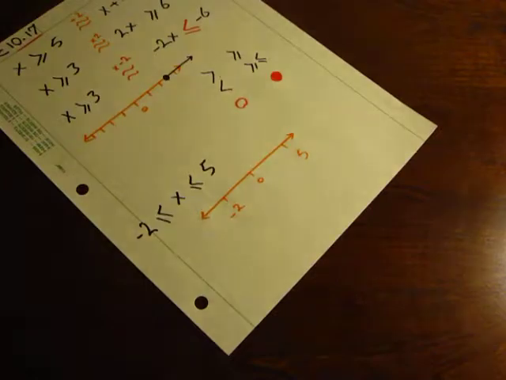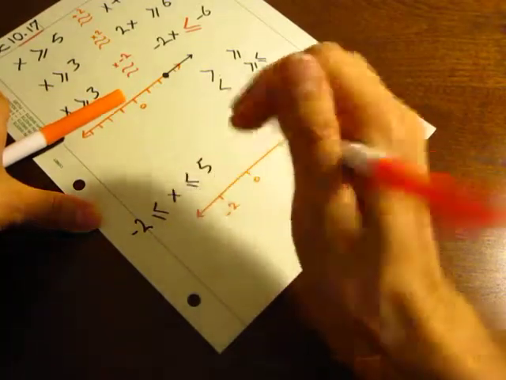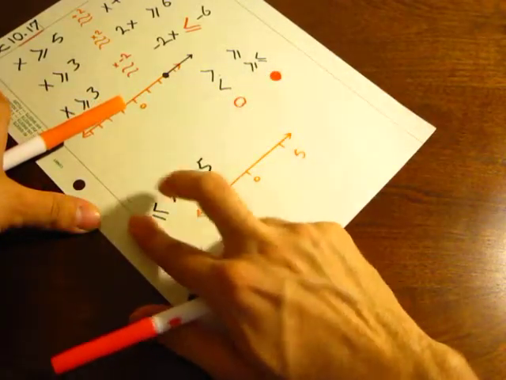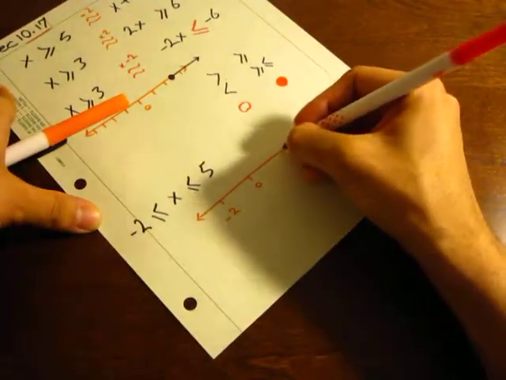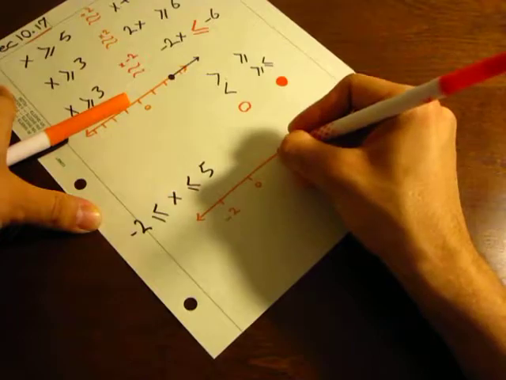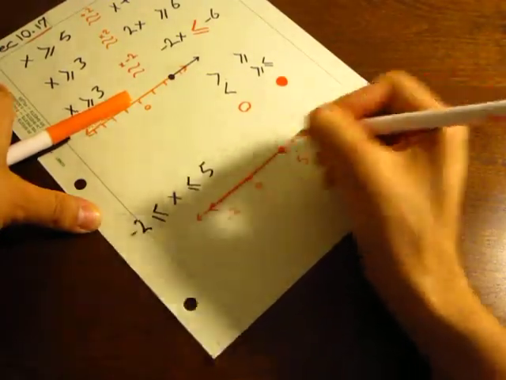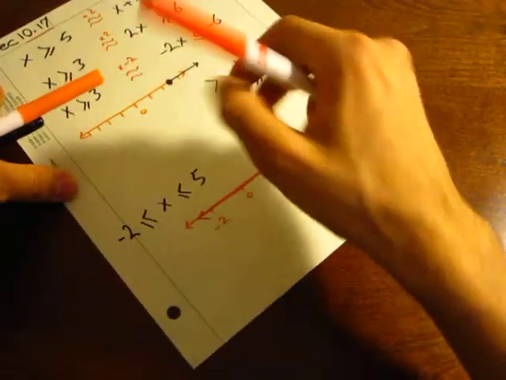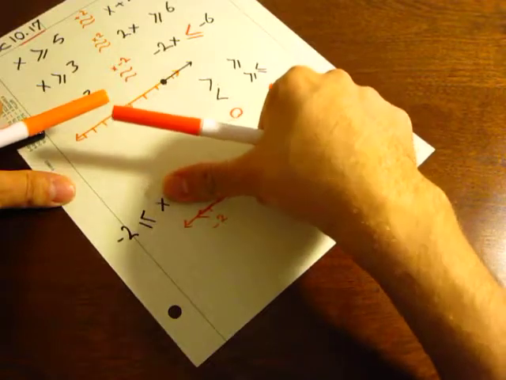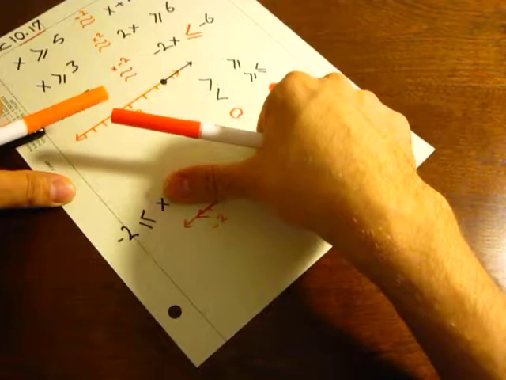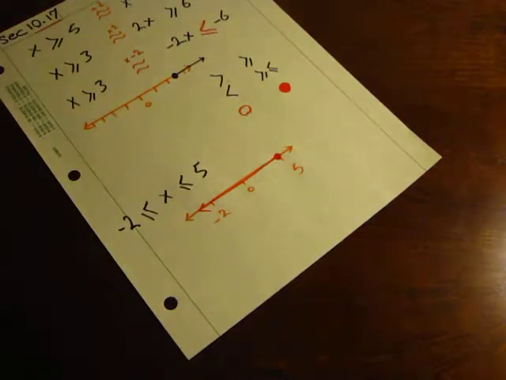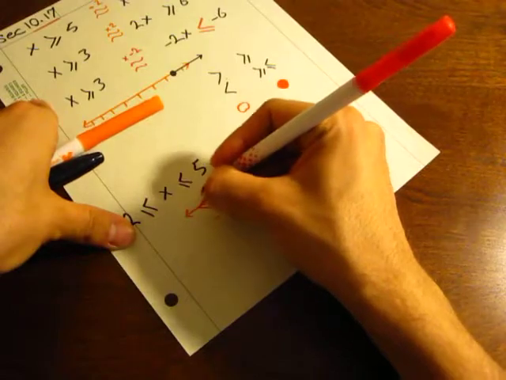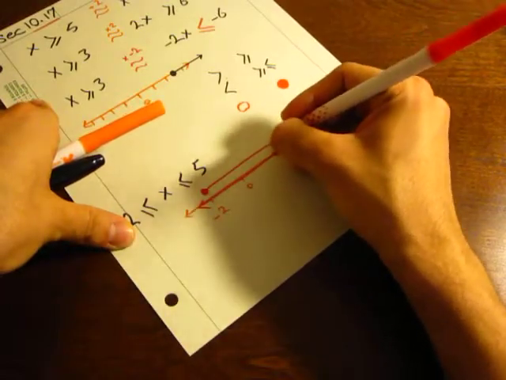As you see, if I just want to look at the left hand side of the inequality, x less than or equal to 5, so this is 5 all the way. And let's take a look at the right side, x greater than or equal to negative 2. So it is going to be negative 2 and anything greater.